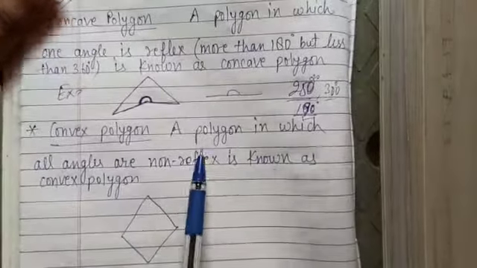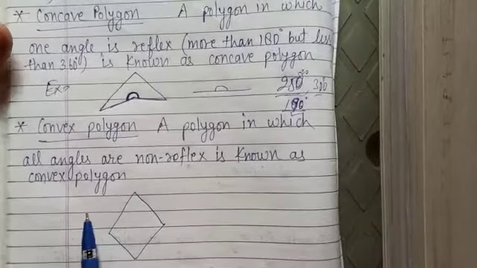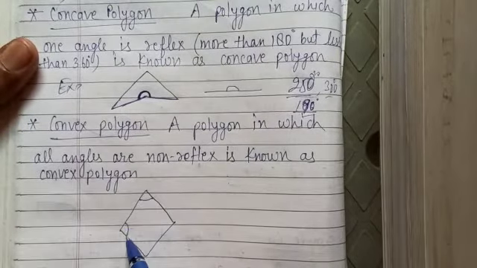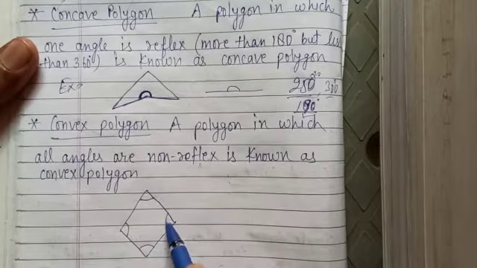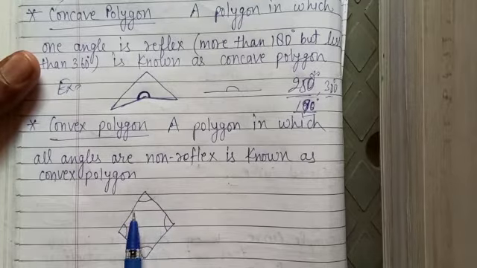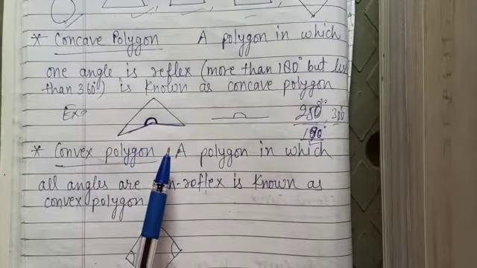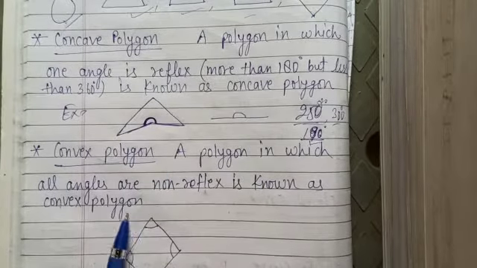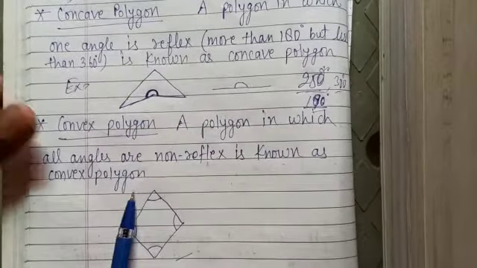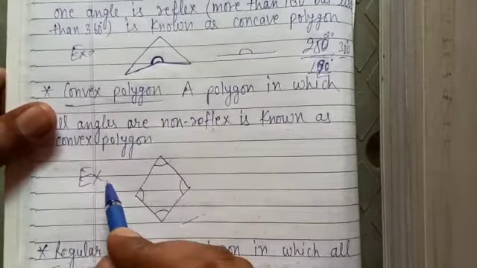Convex polygon. A polygon in which all angles are non-reflex is known as convex polygon. As you can see, this one is non-reflex, this one is non-reflex, this one is non-reflex, this one is non-reflex. So this is a convex polygon. You must know the ways to differentiate concave and convex. In concave one angle will be reflex angle, and in convex no angle will be reflex angle. All will be non-reflex angles. This is the example of convex polygon.